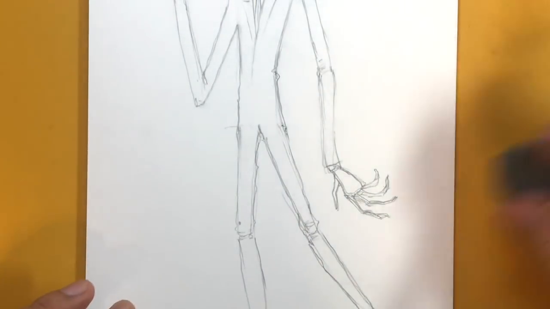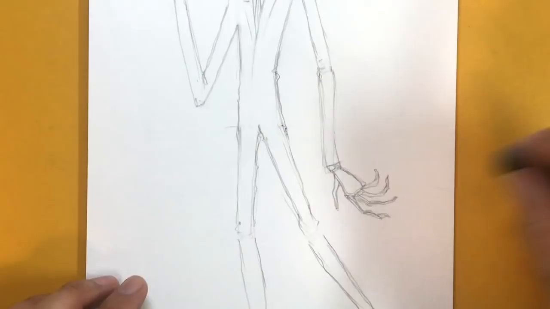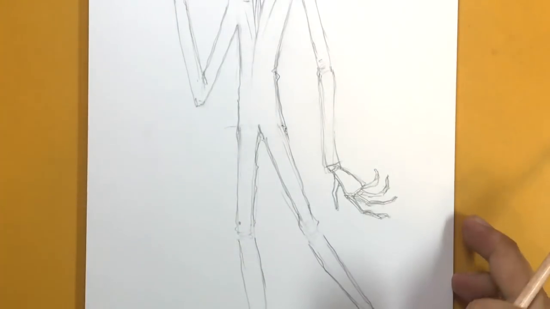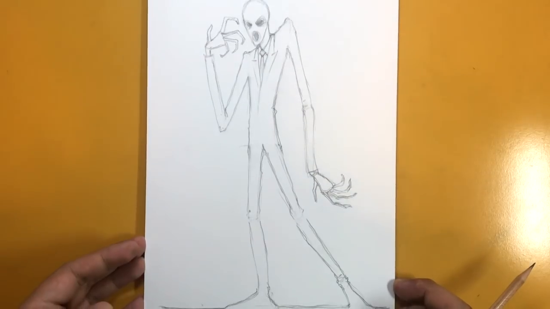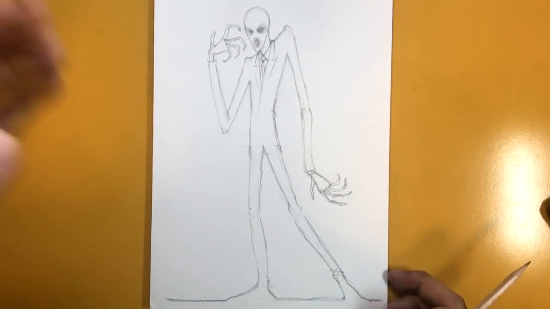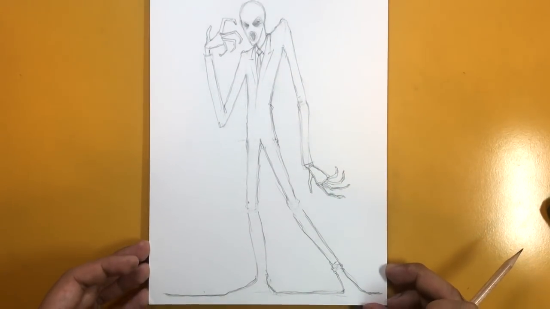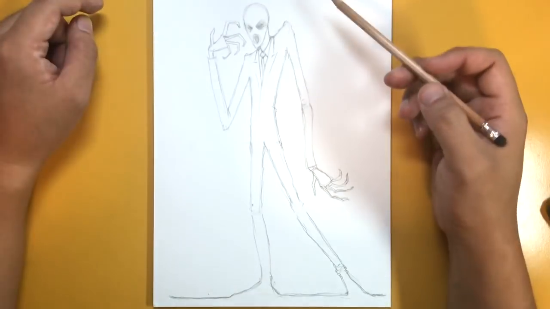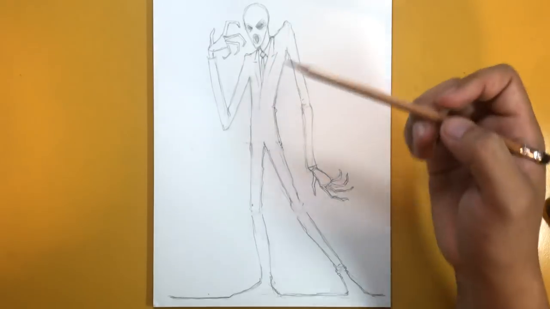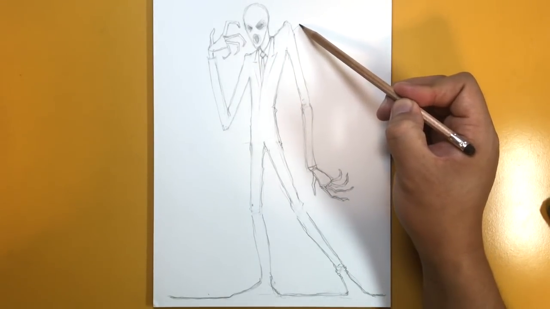There you go. So the version of Slender Man that many people know is the one with the tentacles or something that sprouts out from behind him. So let's draw that as well. So we're going to draw these tentacles. Imagine them being like Venom's tendrils that stick out.